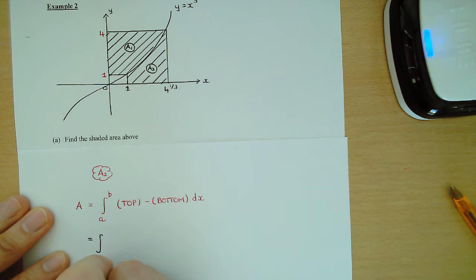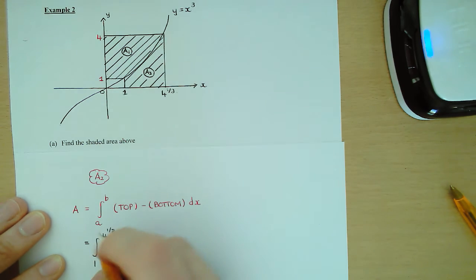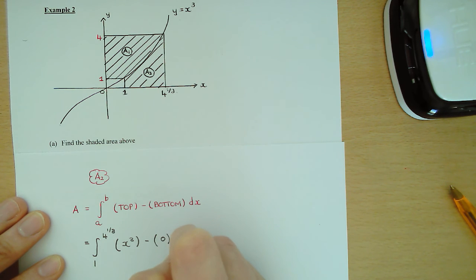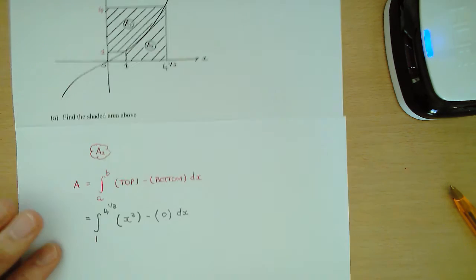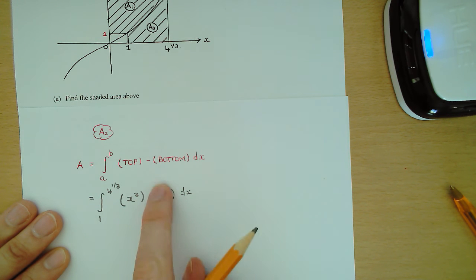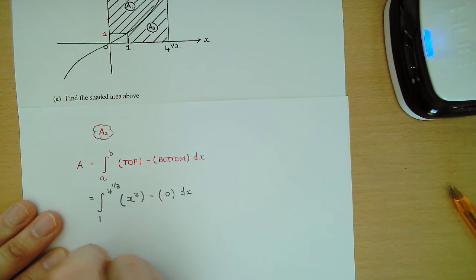So we're integrating between 1 and 4 to the power of a third. The top is just x cubed, and we are subtracting the bottom, which is just 0, y equals 0, and we're integrating with respect to x. Do you see the difference now? Again, we're integrating with respect to x, so everything in here must have x in it. So, tidy it up. We're integrating between 1 and 4 to the power of a third of x cubed.